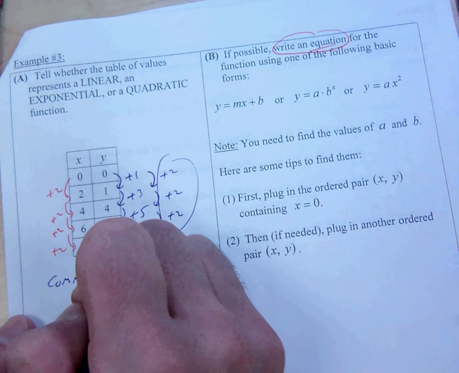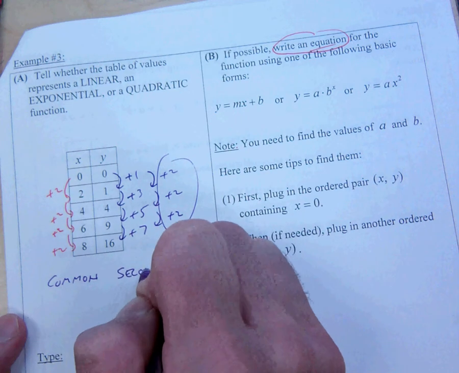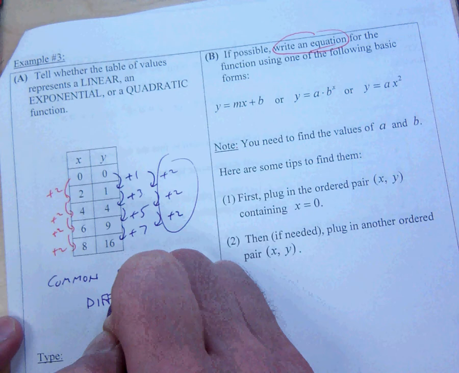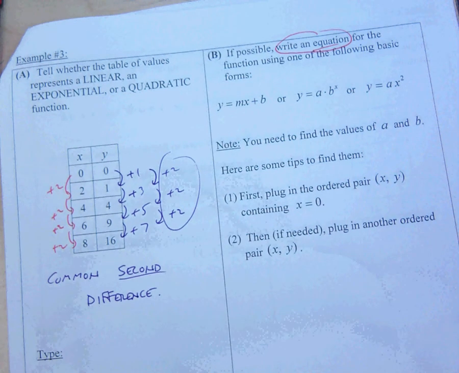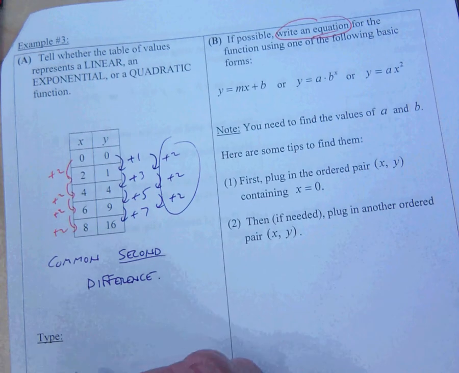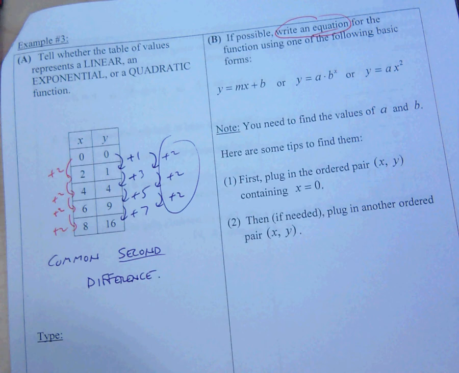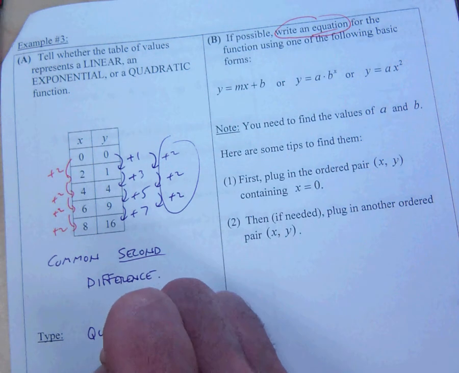Don't go anywhere yet. This is the most important time for you to be here. Common second difference. Everybody agree there's a common second difference here? Making it what type, Brett? Try again. It's a common second difference. It's what type of relationship? Quadratic. Okay. All right.